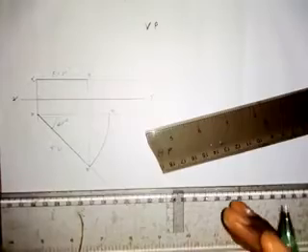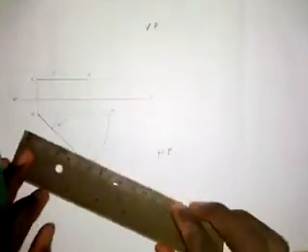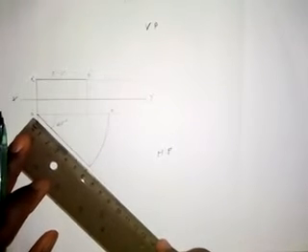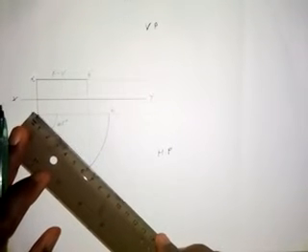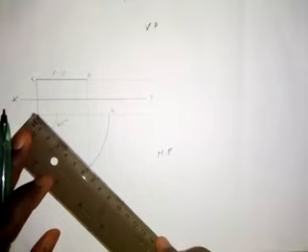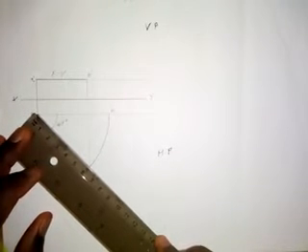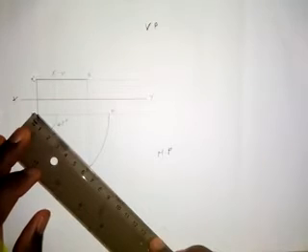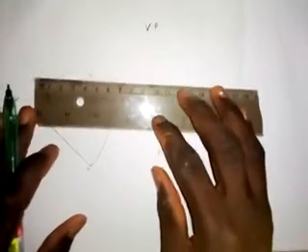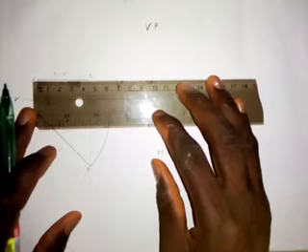If you look at what we have here, as we are told in the question, line AB has a length of 60 millimeters. So this is 60 millimeters. If you follow the way I did it, and you do your own, you also get this line to be 60 millimeters. Why can this one not be 60 millimeters?